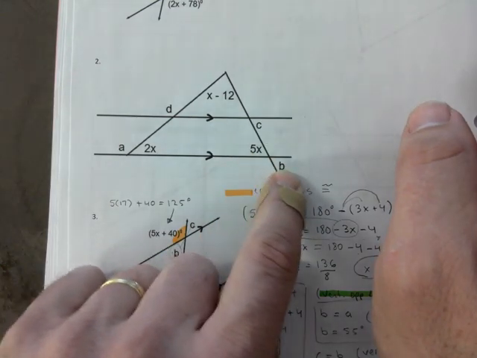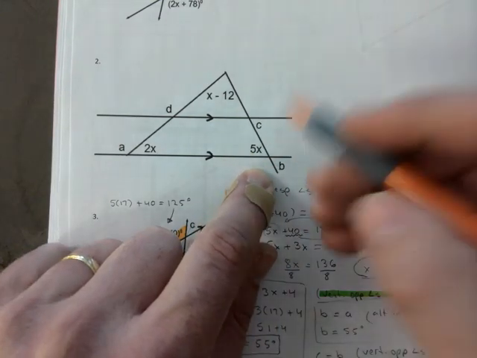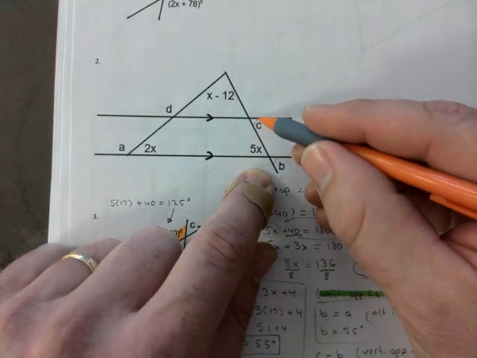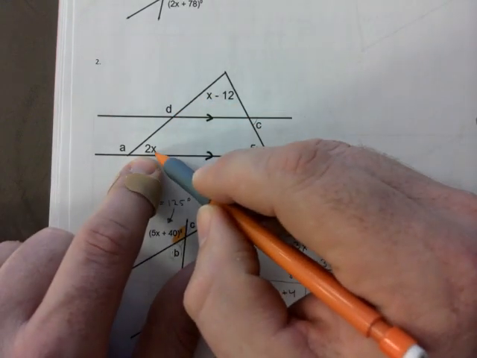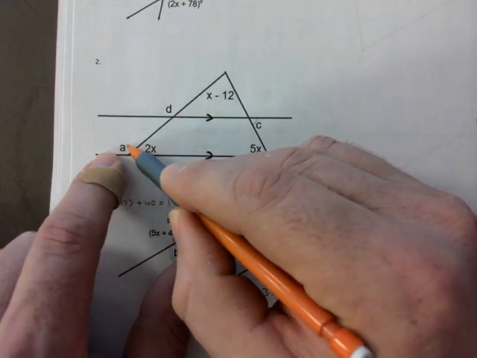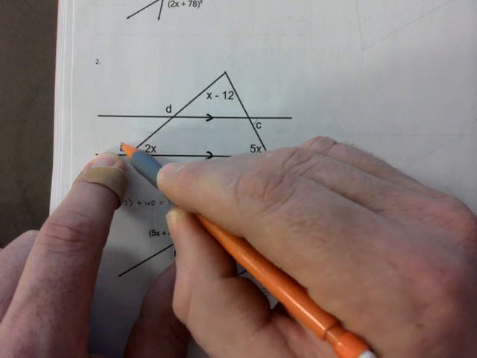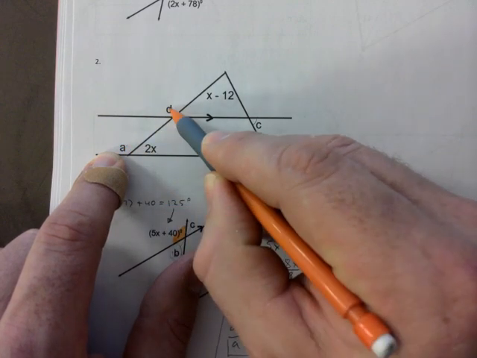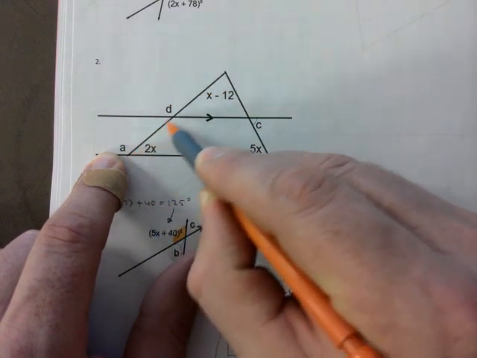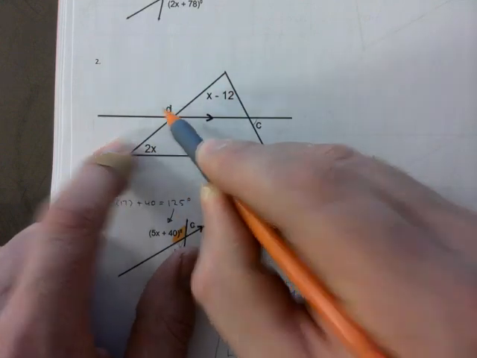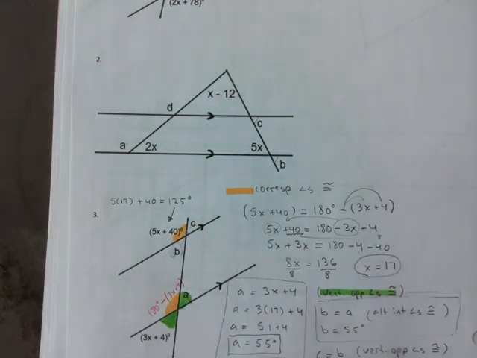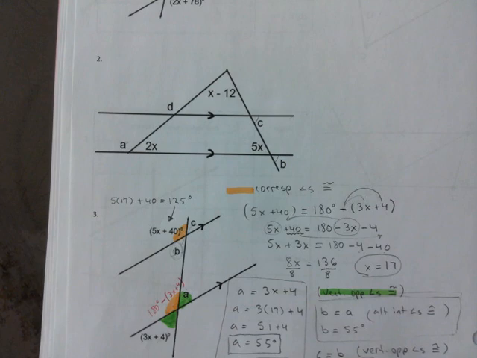And you can justify these are vertically opposite. This one corresponds to that one. Come over to this side. These are supplementary, you figure that one out. These are also corresponding, right? If you focus on this transversal here, these two are corresponding, right? So the puzzle kind of completes as you start solving for unknowns.